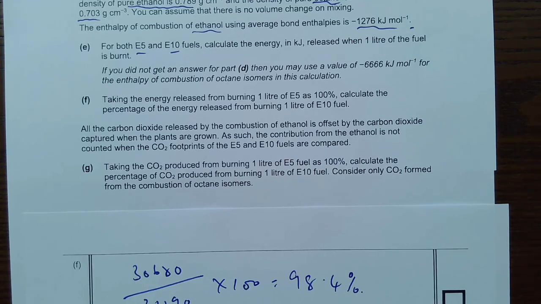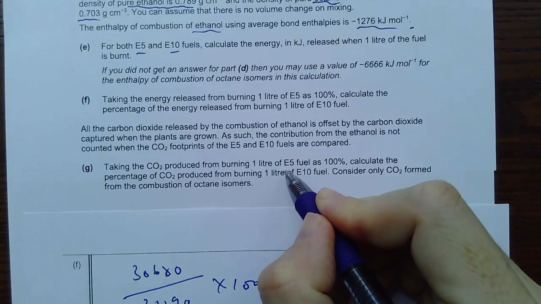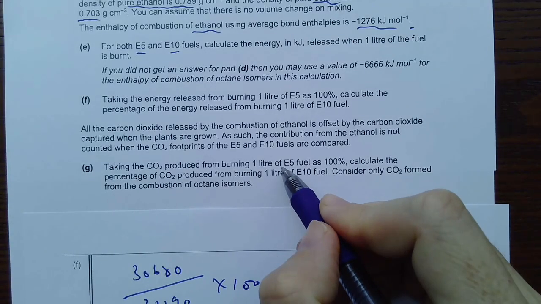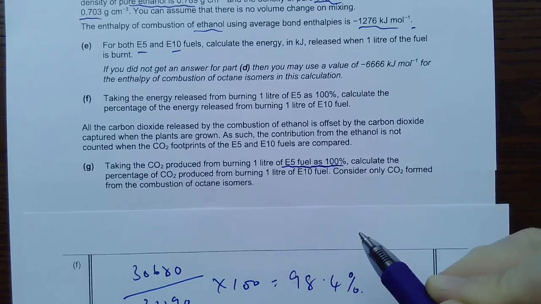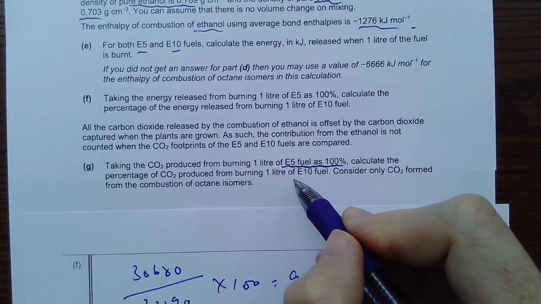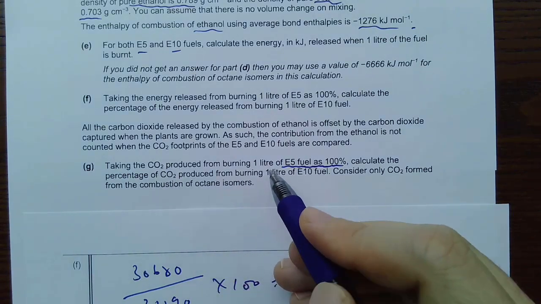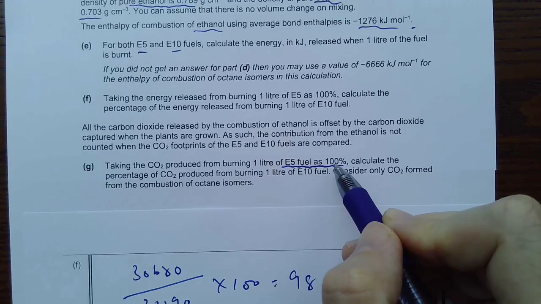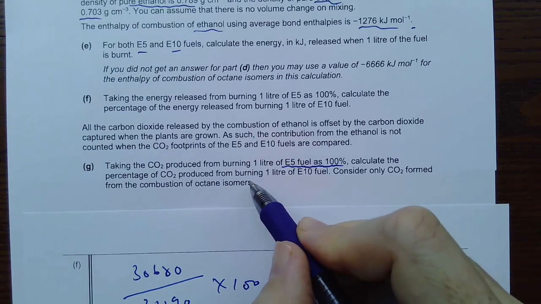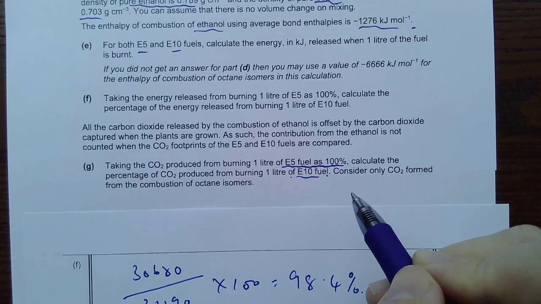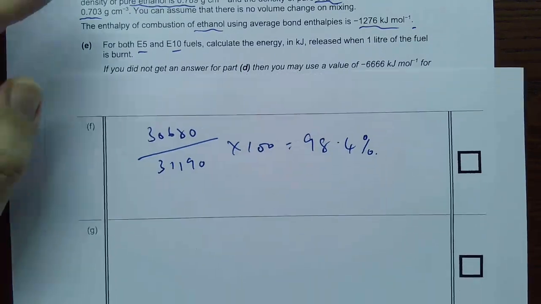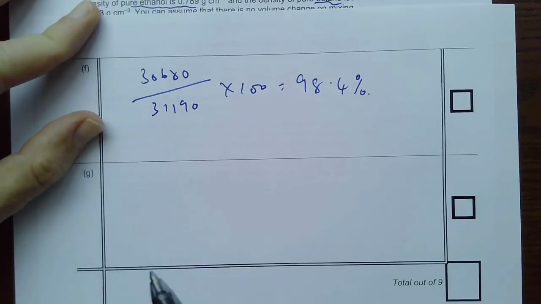And it took me a little while of looking at this to really work out what it was that they wanted me to do. They want the CO2 produced by the burning of octane in E5 as 100% and work out this CO2 from burning octane in E10. So it's a little bit complicated. So let's just think.